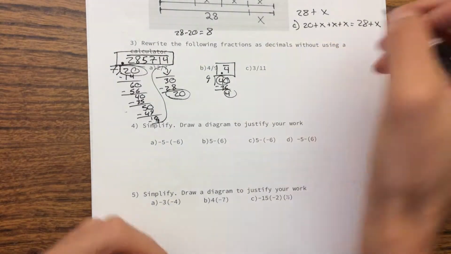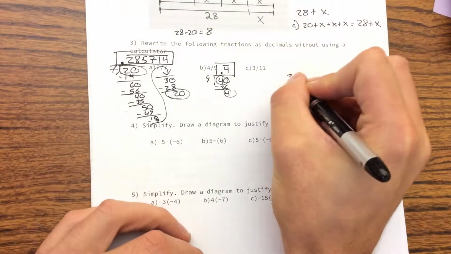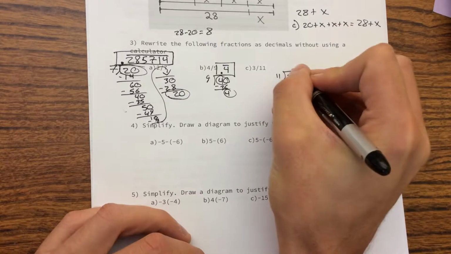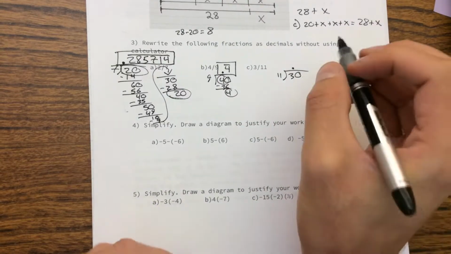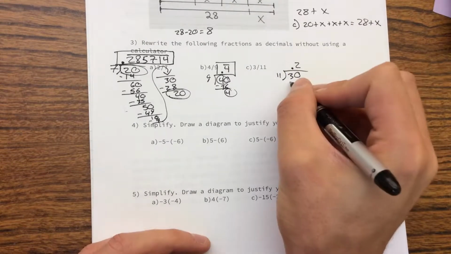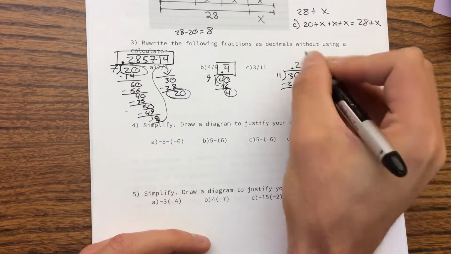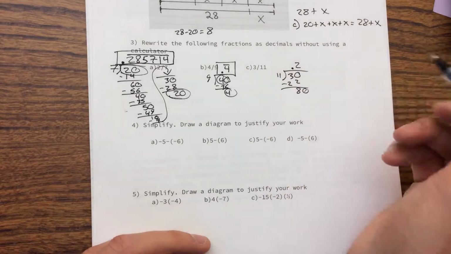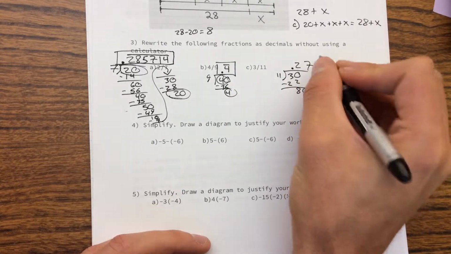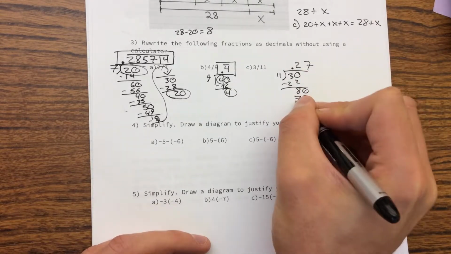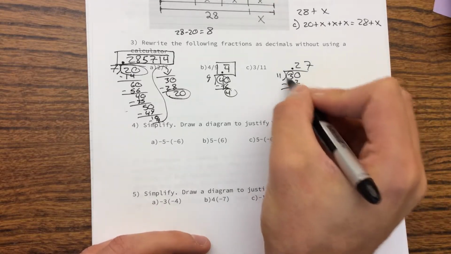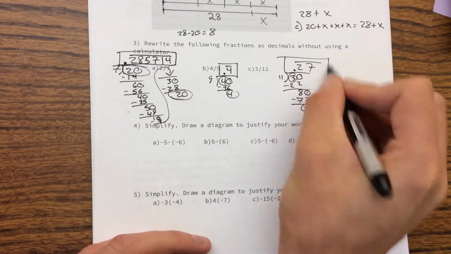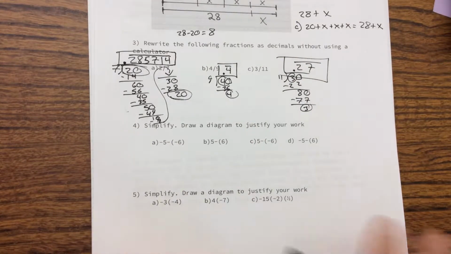All right. 3 divided by 11. Again, put your decimal point, bring down a 0. 11 goes into 30 now. It's going to go 2 times. 2 times 11 is 22. 8 left over, bring down a 0. 11 goes into 87 times. 7 times 11 is 77. 3 left over, and I'm back where I started. So it's going to be 0.27 repeater.